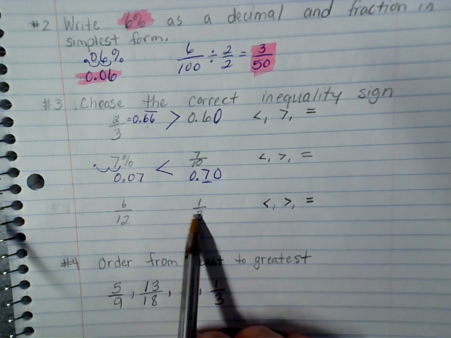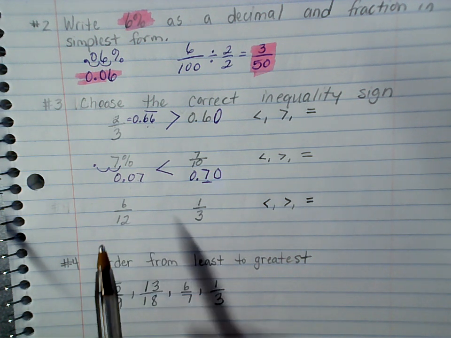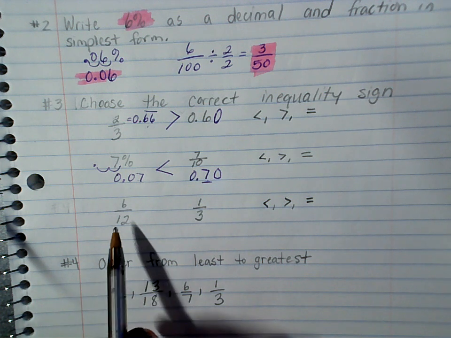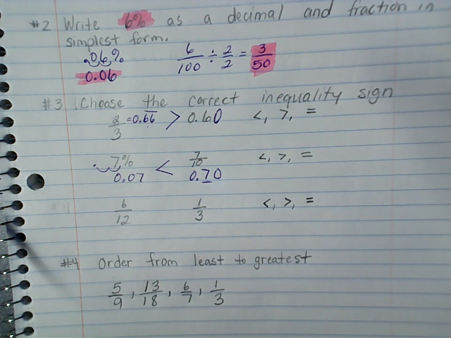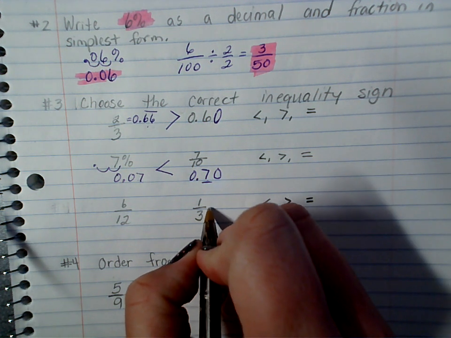And then we have two fractions here. I'm comparing. I want to get them to have the same denominator. 3 and 12. What's a common multiple they both share? Some of you maybe said 3. Well, that's a common factor, not a multiple. Count by 3s and count by 12s. The first one they share is what we want to use, and that would be 12.